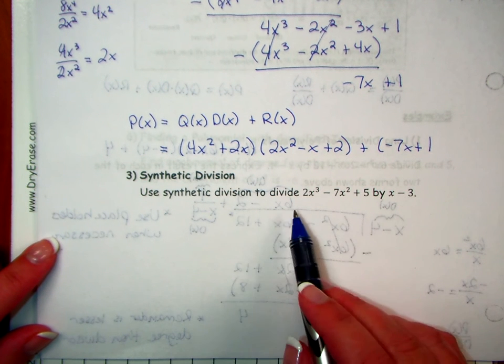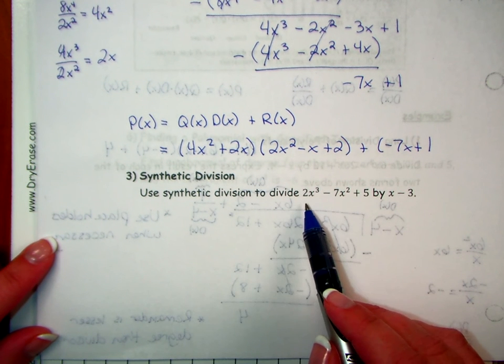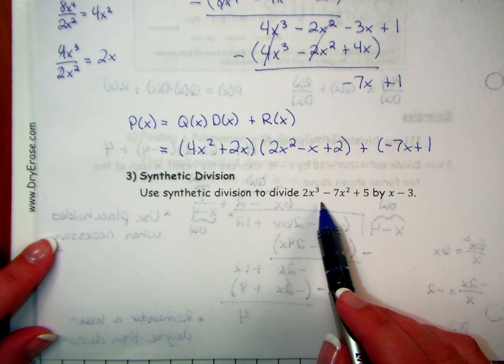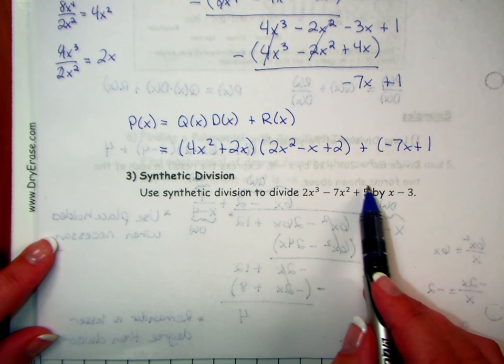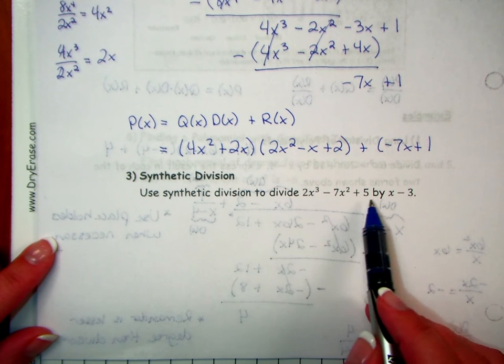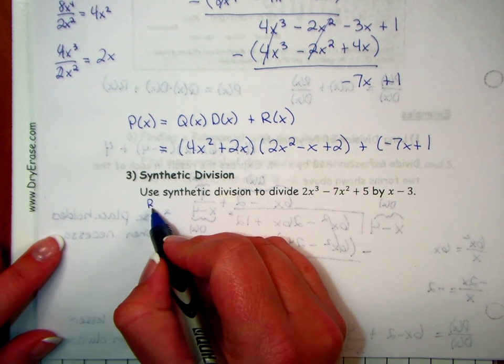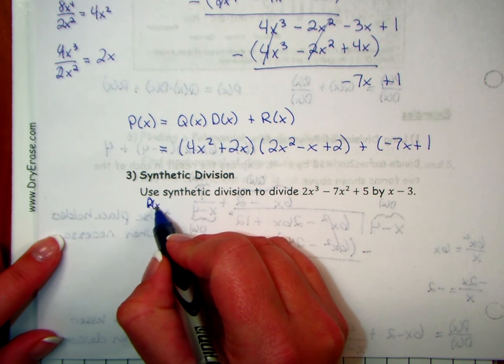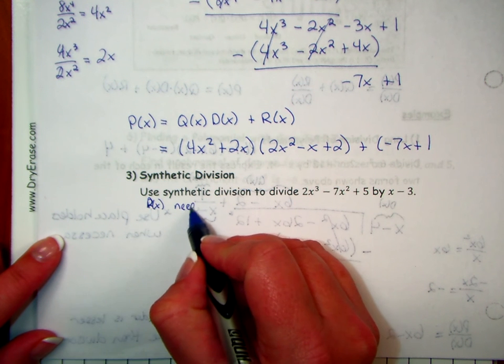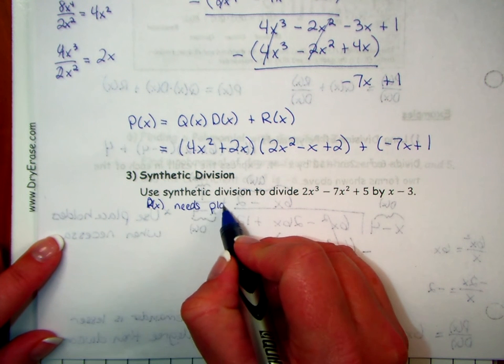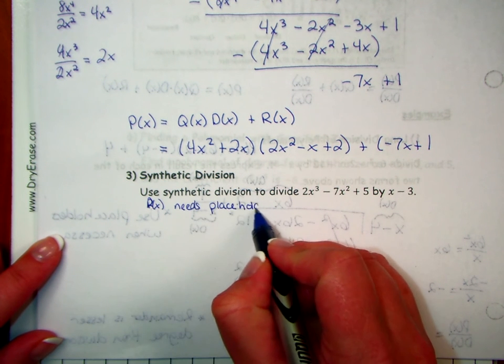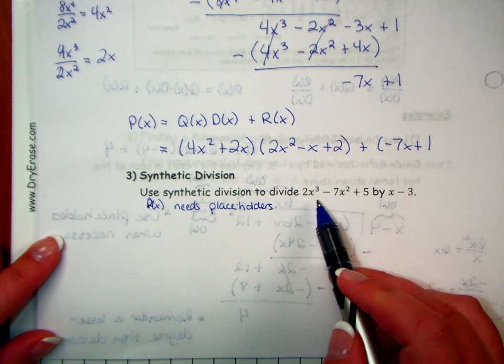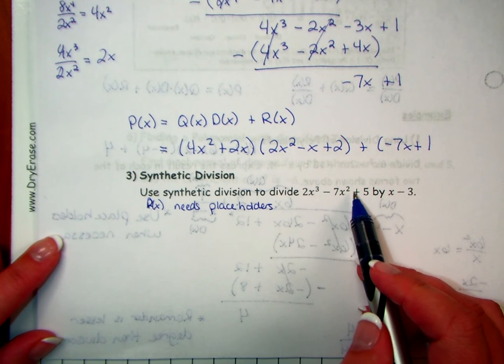Now, since we're only using the coefficients, we're going to have to make sure that we put placeholders again in our polynomial. The polynomial always gets placeholders. P of x needs placeholders. All right, so this one is going to need a placeholder for the x term here.